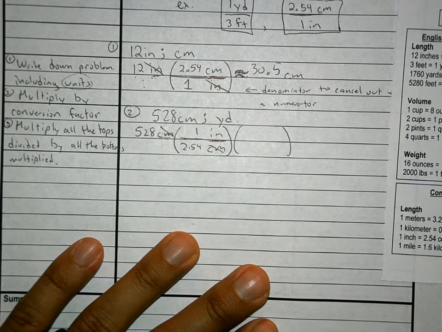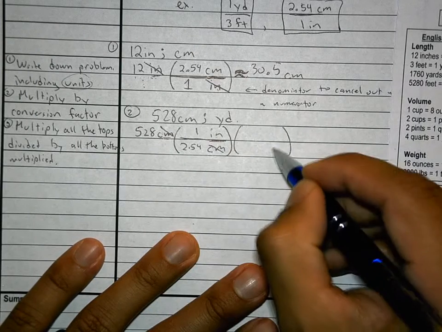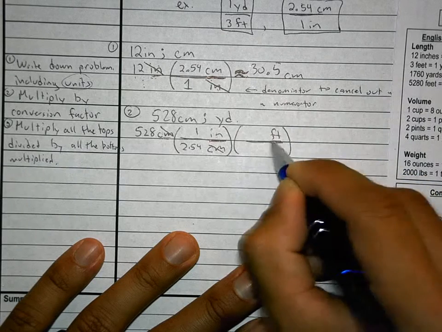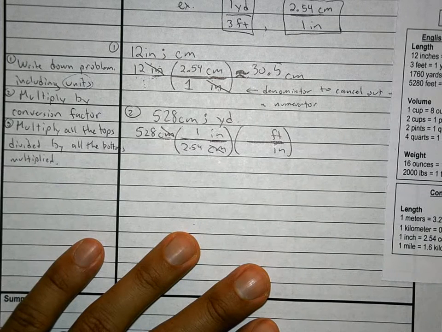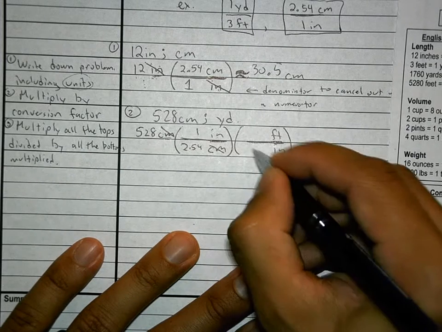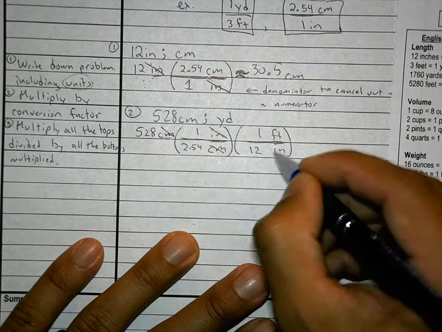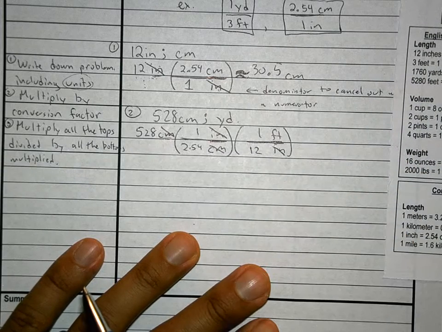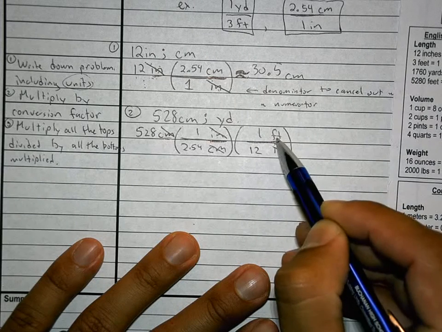Tell the person you're sitting next to what's going to go on bottom. Oh, I heard mixed answers. What do I want canceling out? I want inches to cancel out. Inches are on bottom, feet are on top, because I want inches to cancel out. How many inches are in a foot? 12 inches are in 1 foot. The inches will cancel out because one's in the numerator, one's in the denominator. Guess what units I'm in right now? We're in feet. Is that what I want?